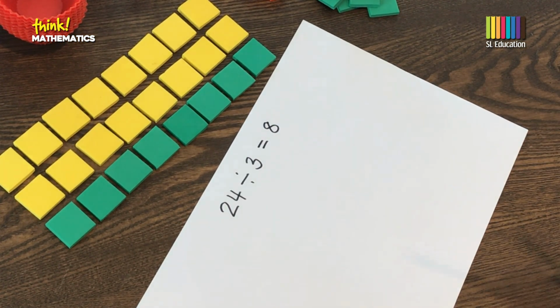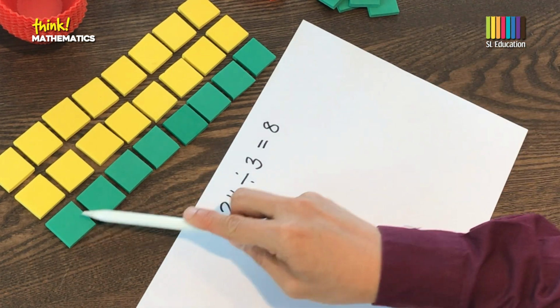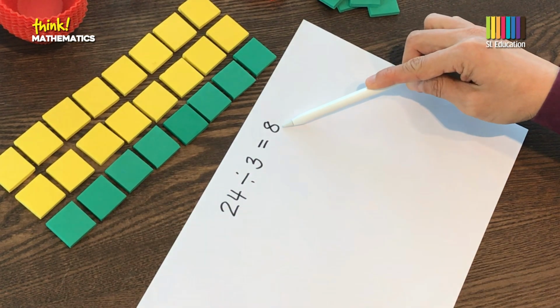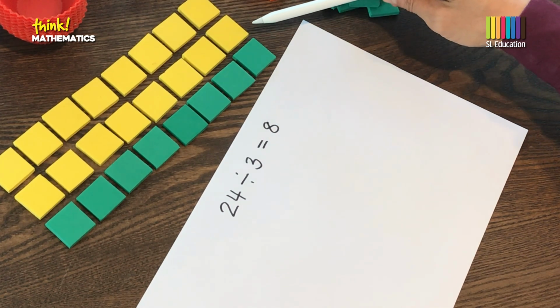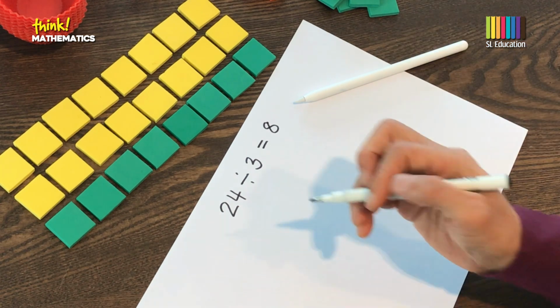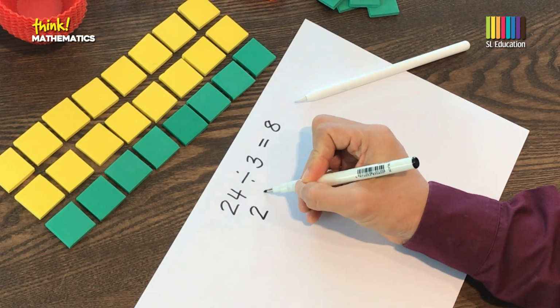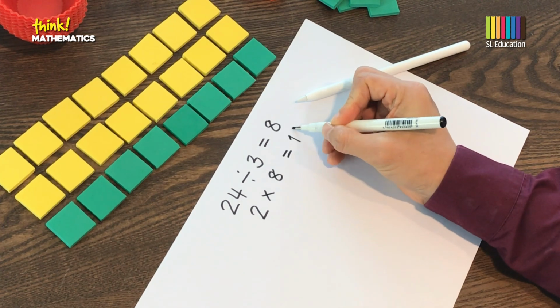And the second step is to find out, if I know that in one group there are 8, do I know about 2 groups? That's right, it's just double of 8. So the second step involves multiplying the 8 by 2 because we are interested in 2/3.